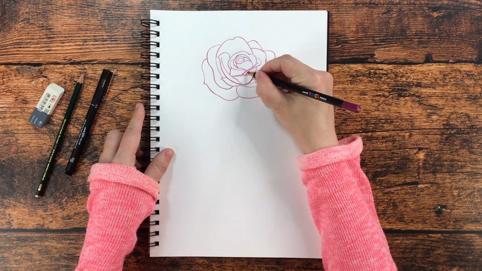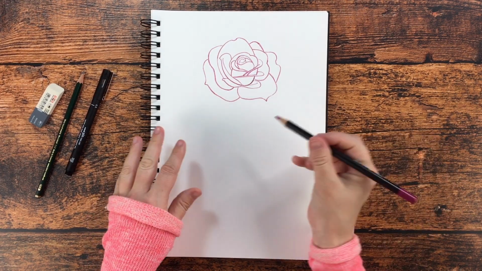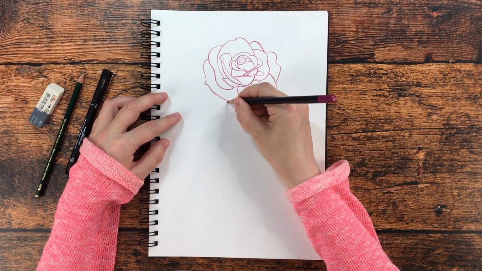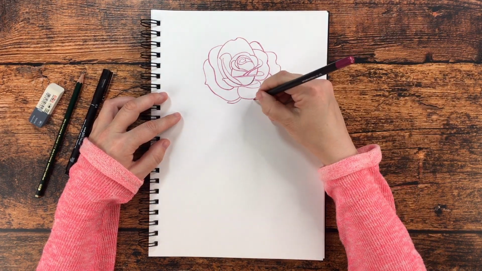The sepal is the part of the flower that encloses the developing bud. As the flower blooms, the sepal folds down to resemble small, spiky leaves at the base of the bloom. Draw two small triangles at the base of the rose for the sepal.